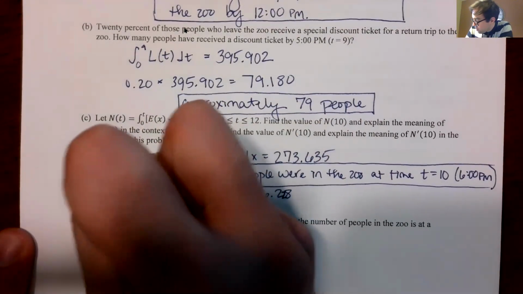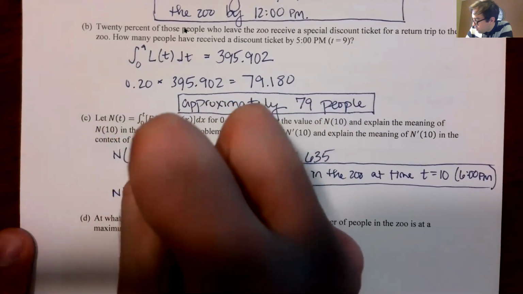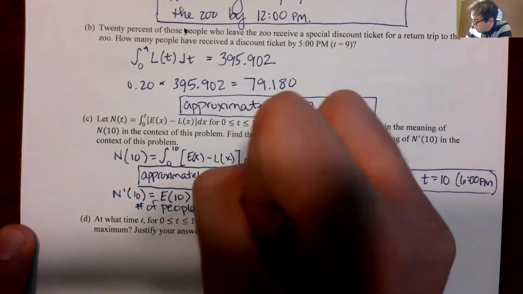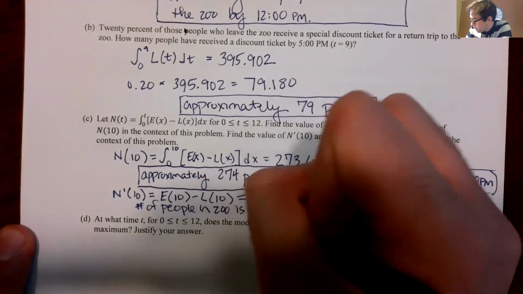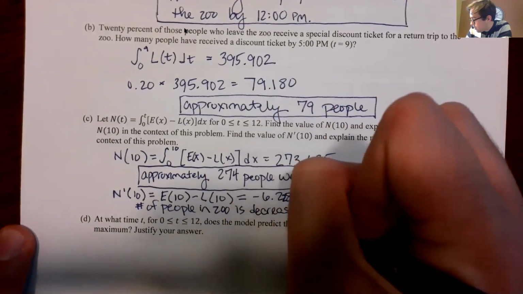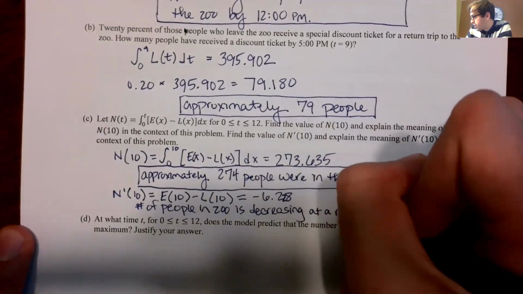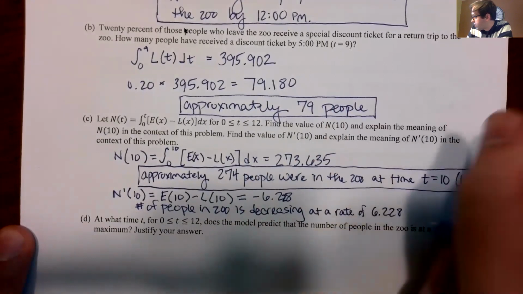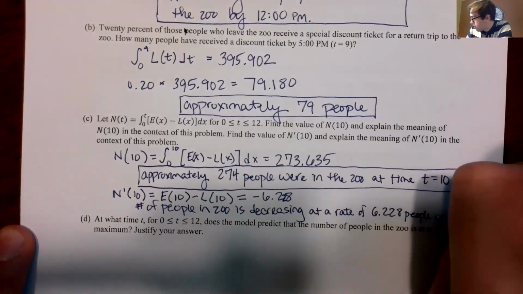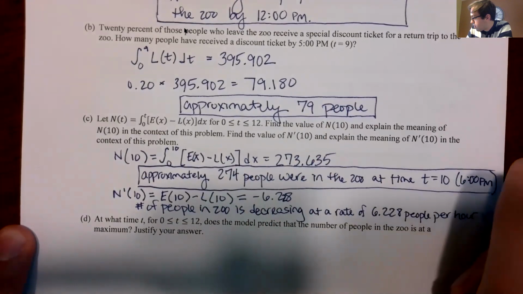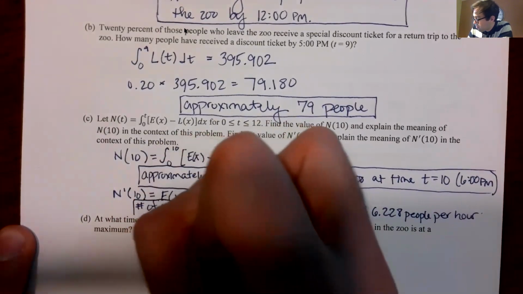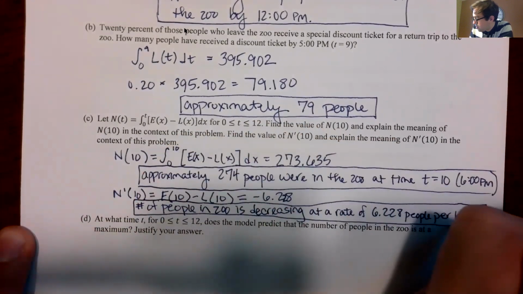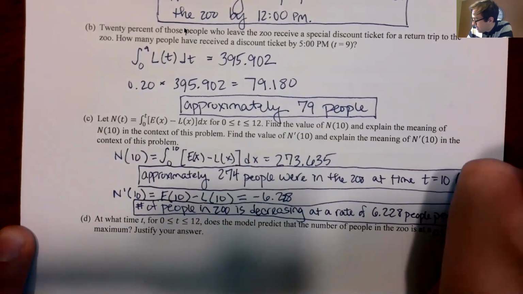So the number of people in the zoo is decreasing at a rate of 6.228 people per hour. Specifically at that time. We should probably add on at t equals 10.